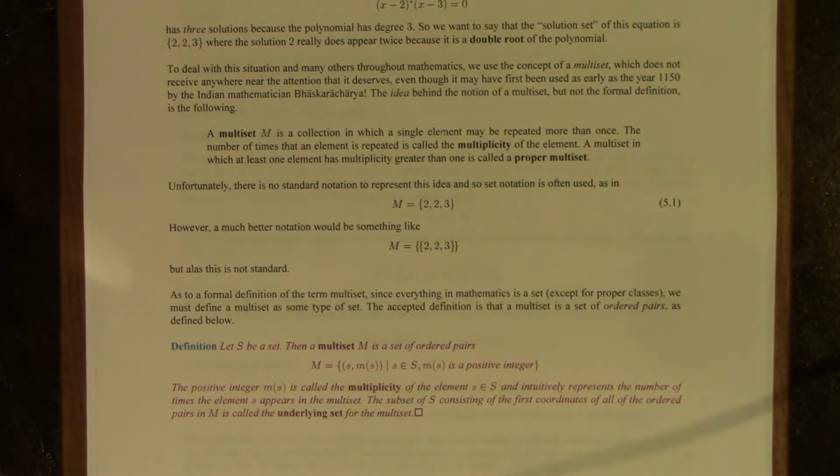A multiset in which at least one element has multiplicity greater than 1, and therefore it's not a set, is called a proper multiset.